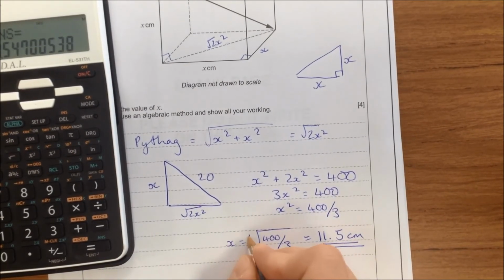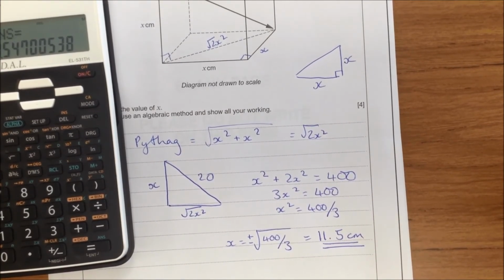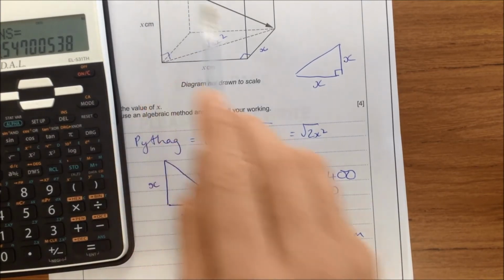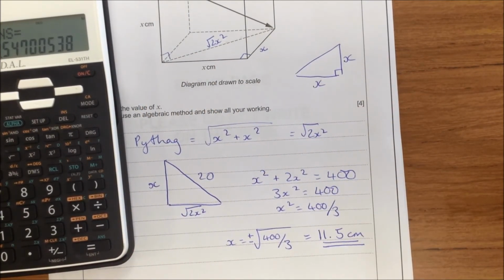Now there is obviously a negative answer. x actually equals plus or minus the square root of that, because when you square a number it always goes positive, but you can't have a negative length, so we don't need the negative answer. Does it feel about right? If that diagonal is 20, does this look like it could be around 11.5-ish? Yeah, it does. It's not to scale, but it does feel about right.